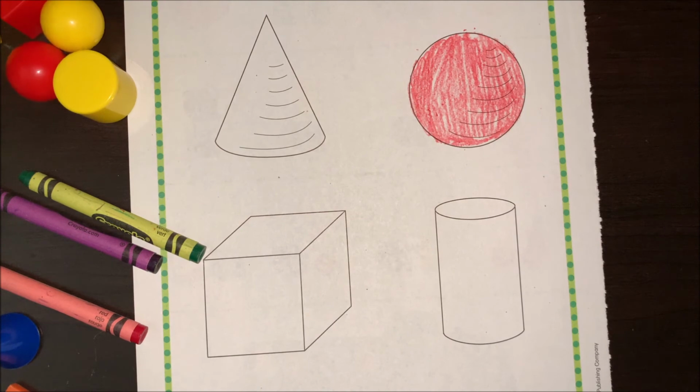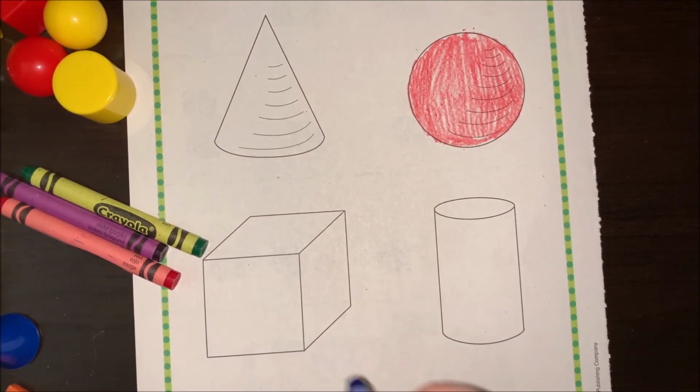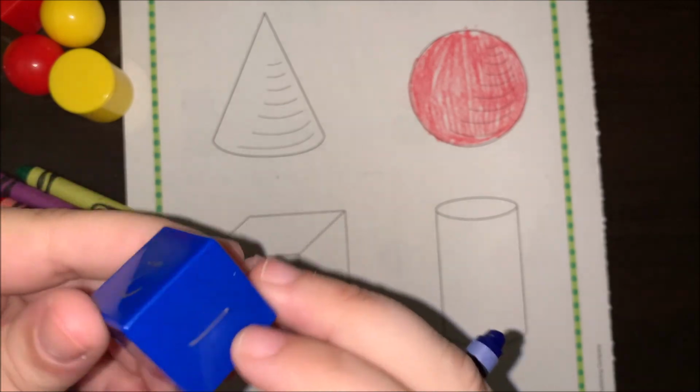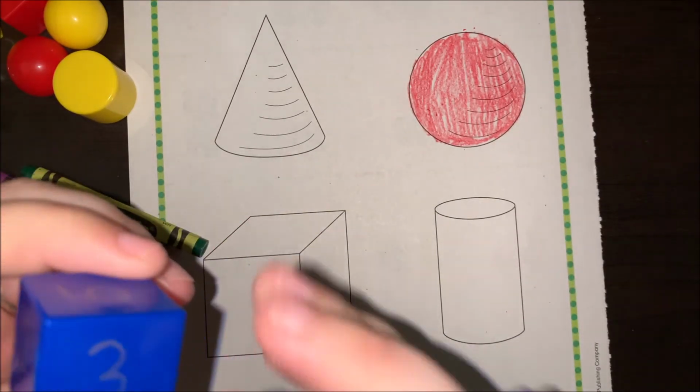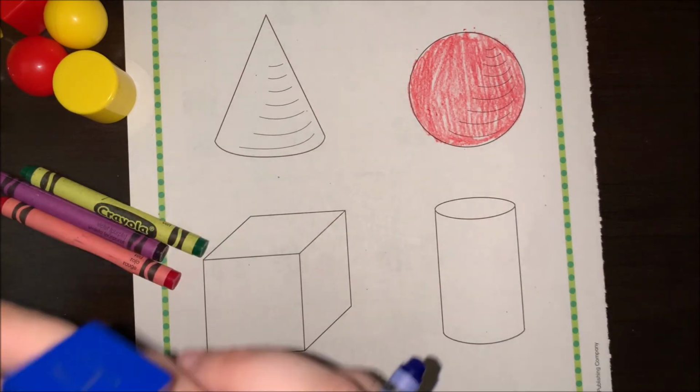With your blue crayon, color me the shape that has 6 flat surfaces. Which one of these has 6 flat surfaces? Yeah, the cube. Remember, I looked at a cube and I numbered all of the sides for us. 1, 2, 3, 4, 5, 6.